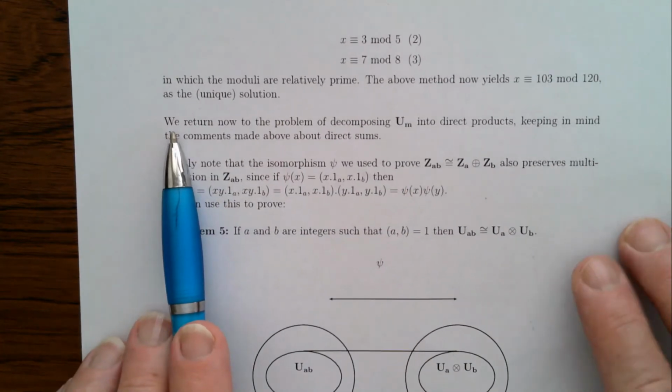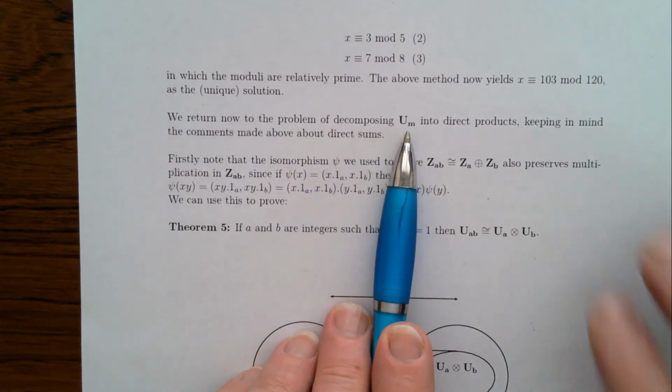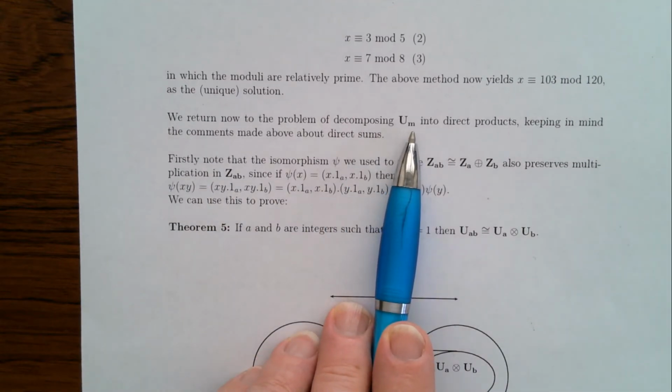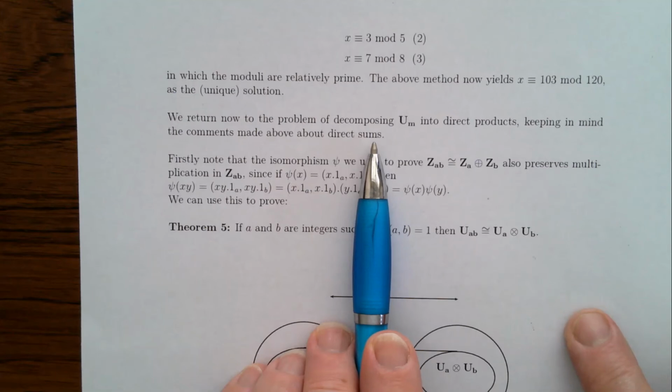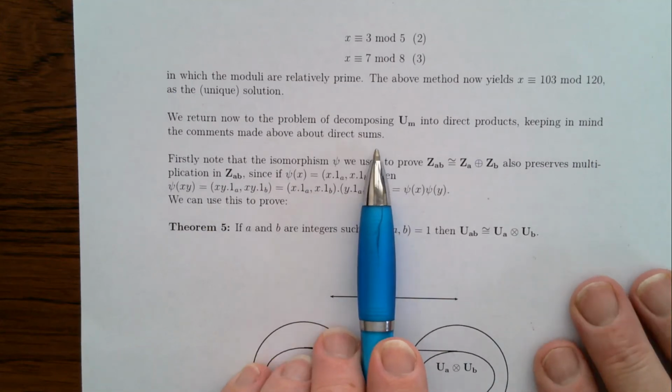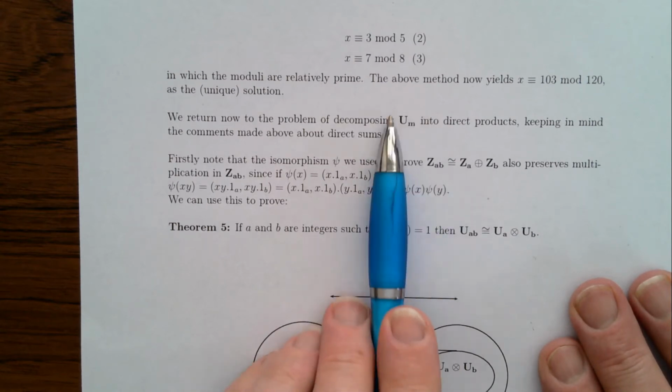So I'm now going to return to the problem of decomposing these U groups into direct products. So far we've only looked at that by example, but I want to keep in mind the comments made about direct sums. And it's going to turn out, in fact, that the results we got for the direct sums actually help us to analyse the U groups.